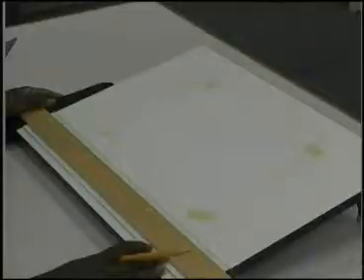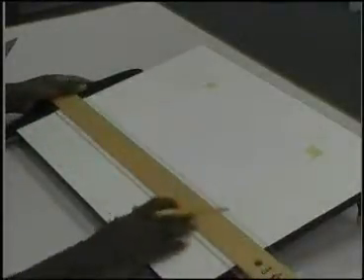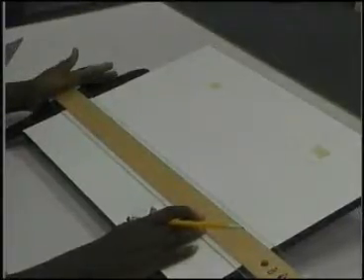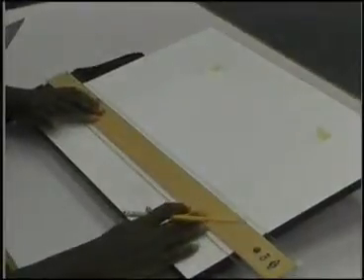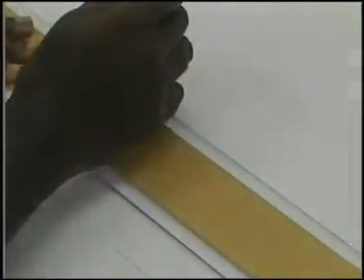The second objective is to make parallel lines with the T-square. Take your pencil and make sure your T-square is square with the drafting table. Draw your first parallel line. Draw your next one. Draw your next one. This one's not dark enough, so I'm going to draw it one more time so that you can see that all the lines are parallel. Okay, and you can do that as many times as you need to. Let's do it one more time.